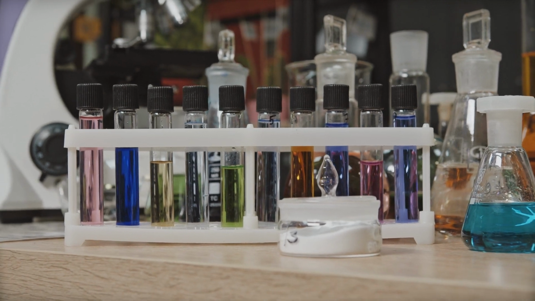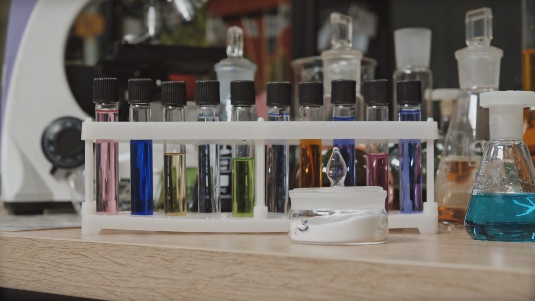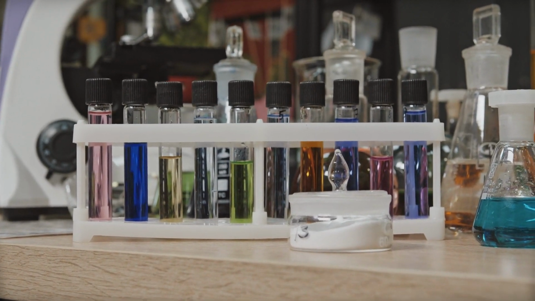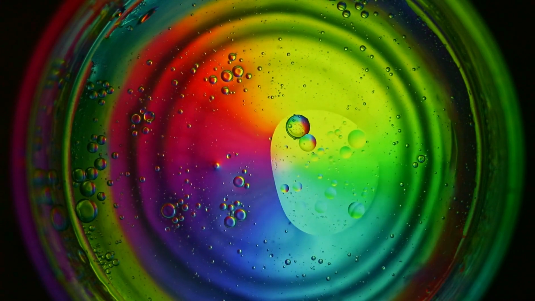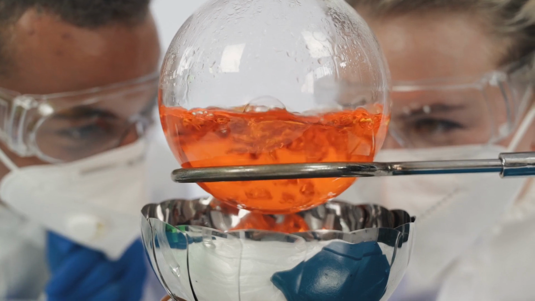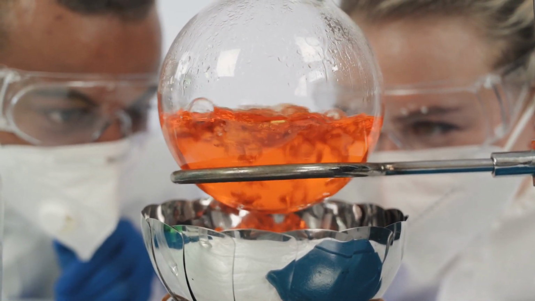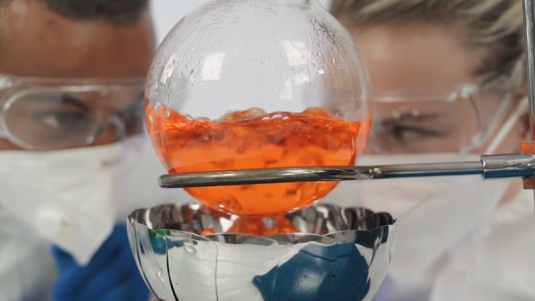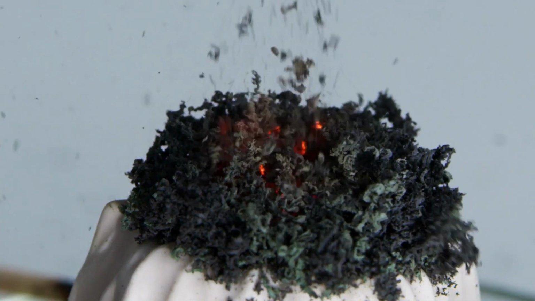Covalent compounds are everywhere, forming the basis of organic chemistry and the materials around us. Water, H2O. Essential for life. Water is a polar covalent compound with unique properties, like high heat capacity and surface tension, critical for biological and environmental processes.